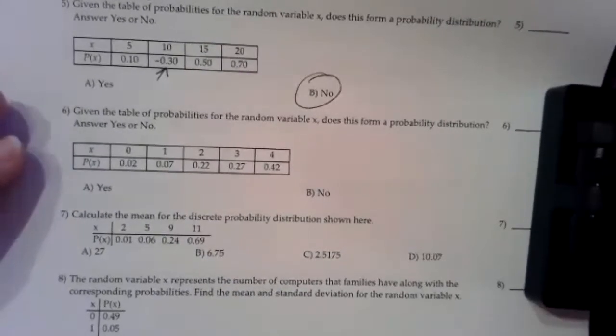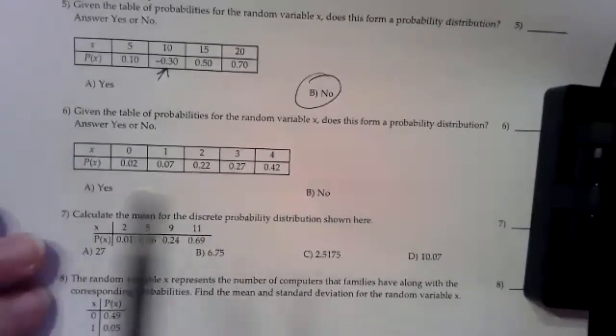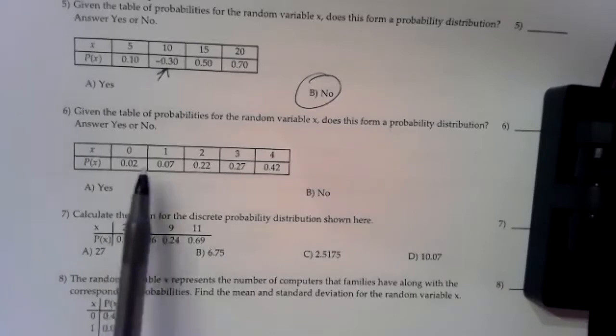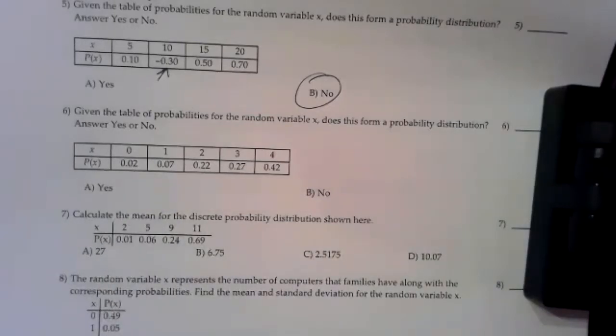Number 6, for this one, is it a probability distribution? Well, if we take all of our 0.02 or 0.07 or 0.22 or 0.27 and our 0.42, and we add them all up, our goal is for it to be 1. If it is 1, then yes, it is a probability distribution. If it is anything other than 1, it is not.